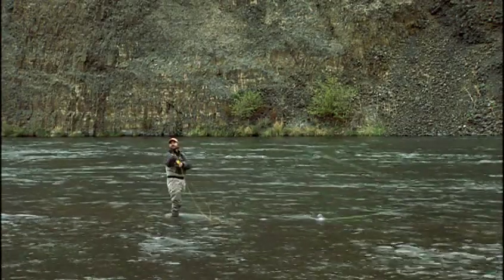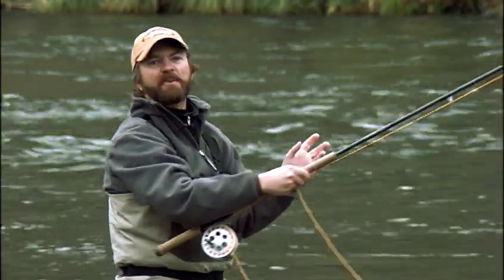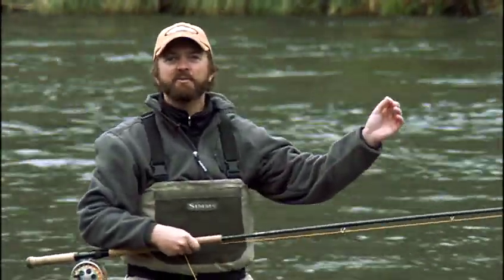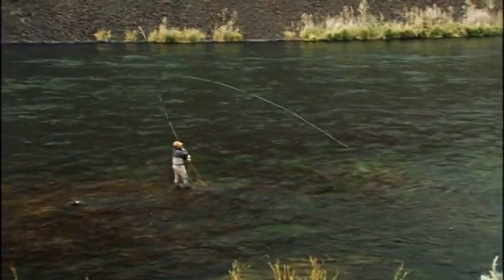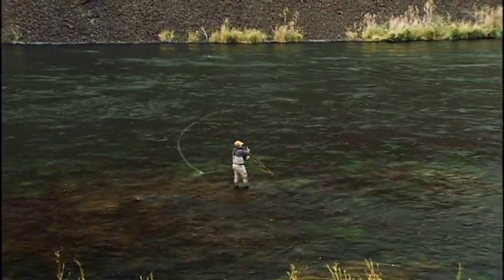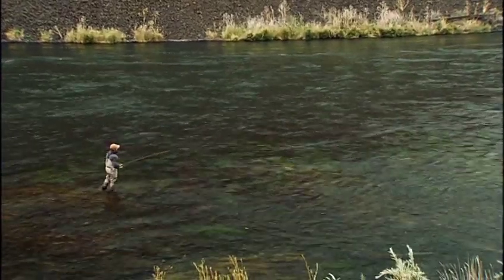I'm just gonna go from here to there. Notice I want a nice high stop of that rod, form a nice tight loop, get the fly out to the fish. Stage 1, drag, point, back cast under the rod tip, out she goes in the middle of the river.